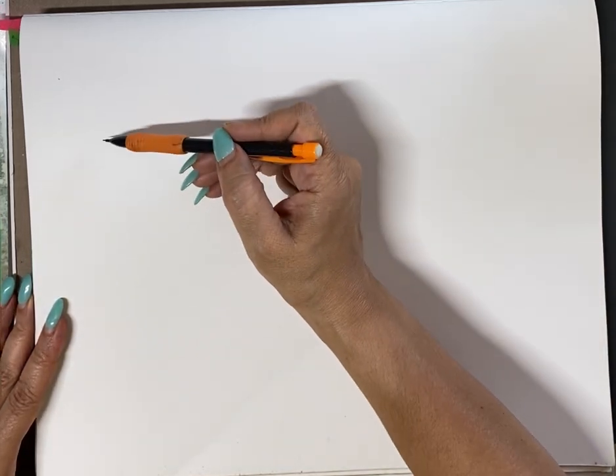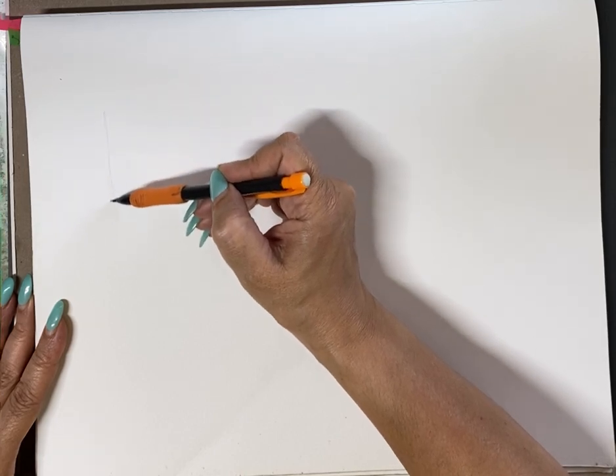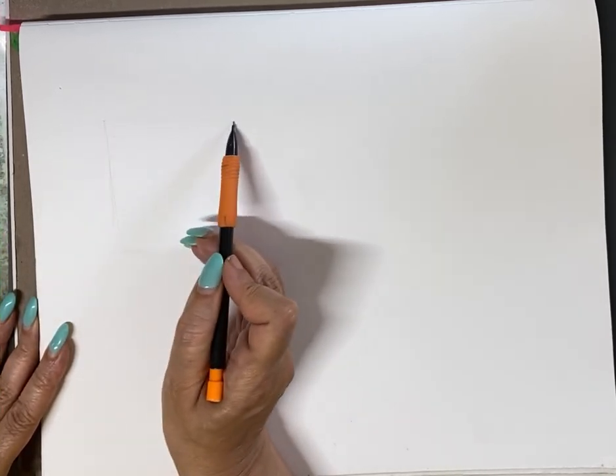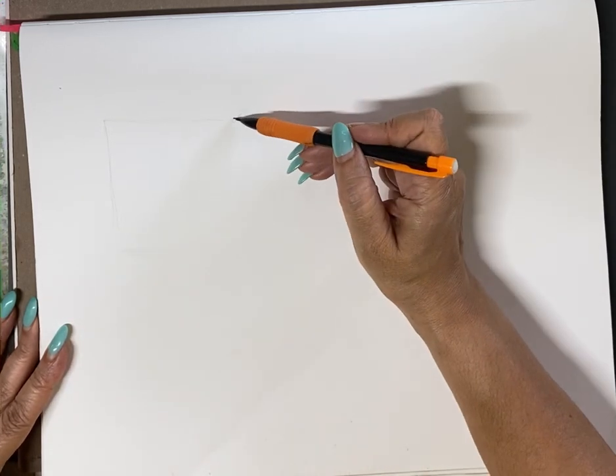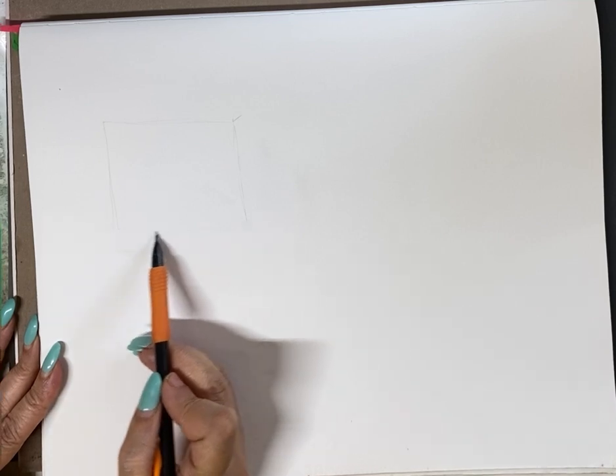As usual, when we want to make a drawing, we will make it in a simple shape. So for the drawing that we are doing, I'm going to make a square shape first.